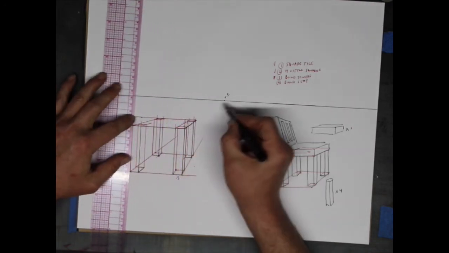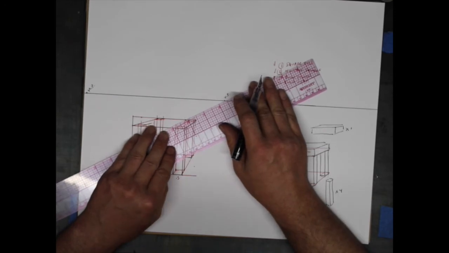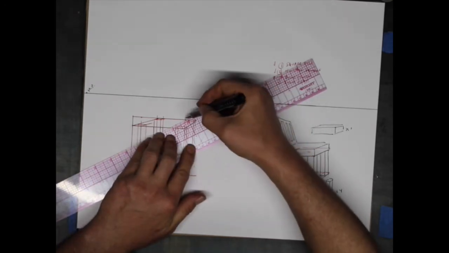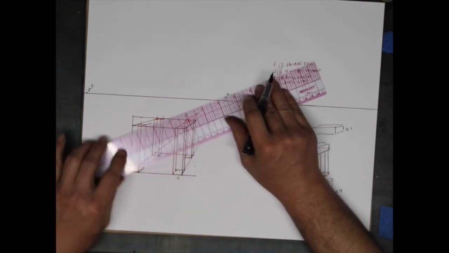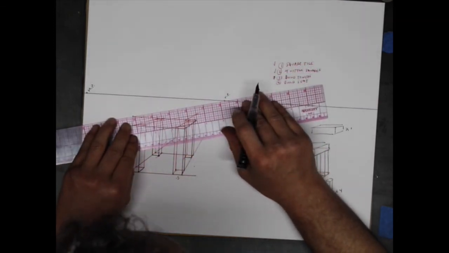Okay, so here's the top corner. Now we're going to extend lines back. You can see how reinforcing our lines helps us from getting lost. Now getting lost can still happen.